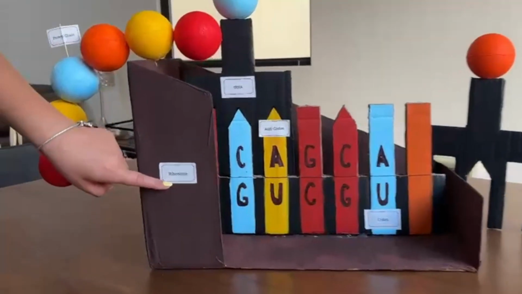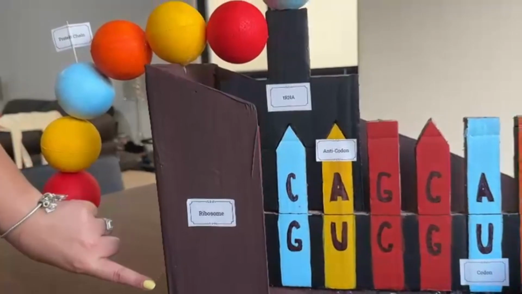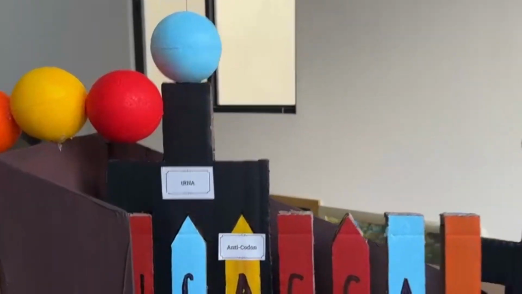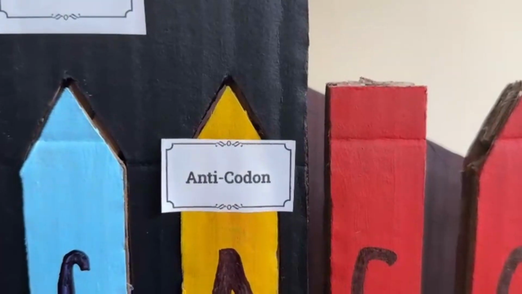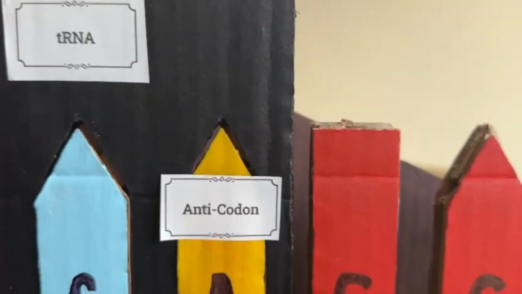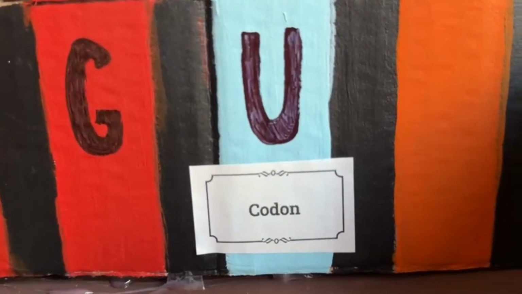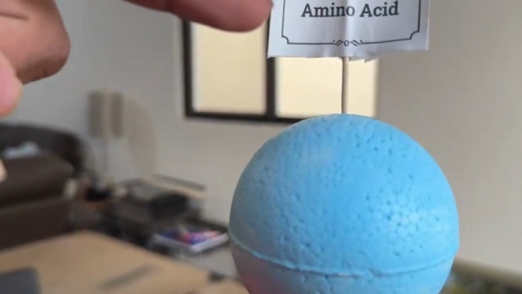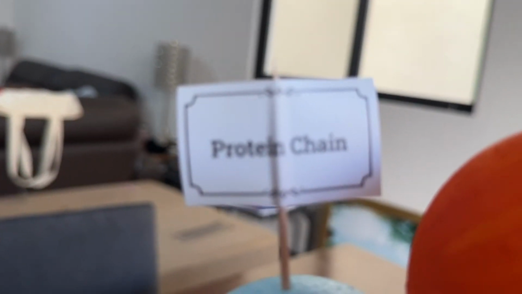This is the ribosome. Then we have the anticodon. Then we have the codon. This is the tRNA, and this is the amino acid. And finally, this is the protein chain.